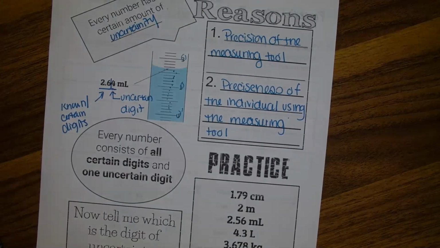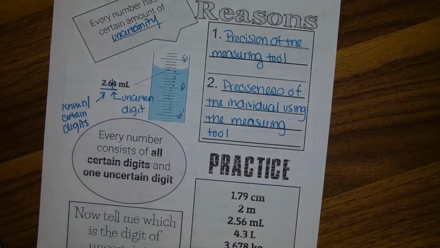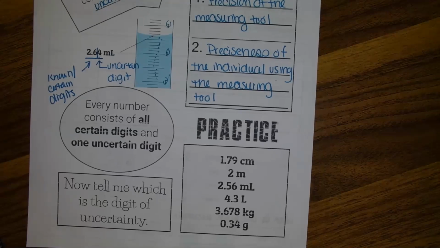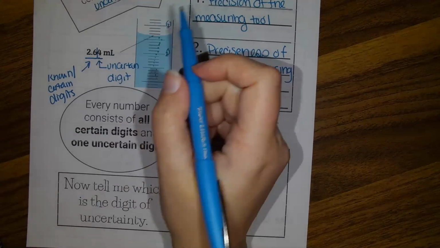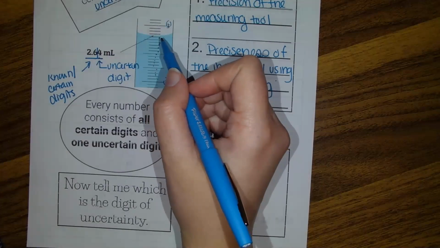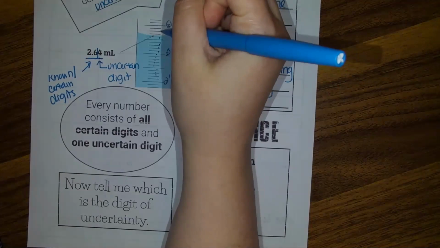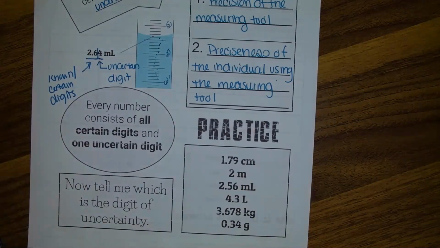You could have also chosen to say, well, it's 2.66. That's also an acceptable answer. Again, you're looking at how close the line is, and as long as it's within that reasonable range, that is an acceptable answer. I wouldn't say that this is 2.61 or 2.69 because it clearly is in the middle, halfway in betweenish, between 2.6 and 2.7.